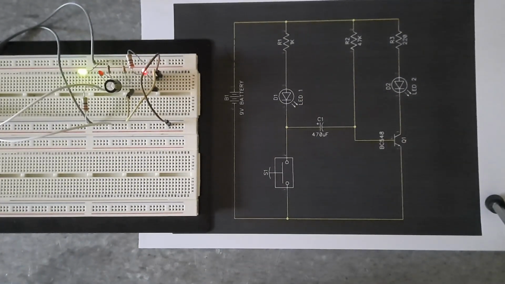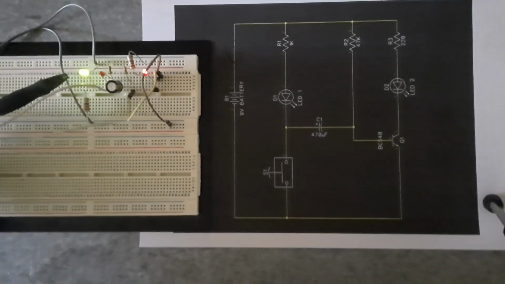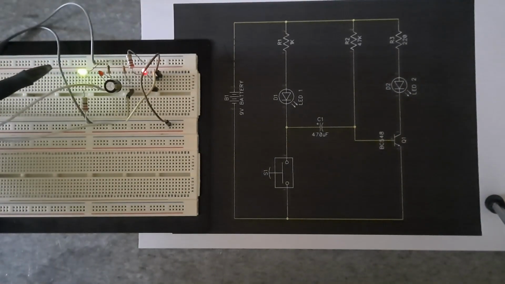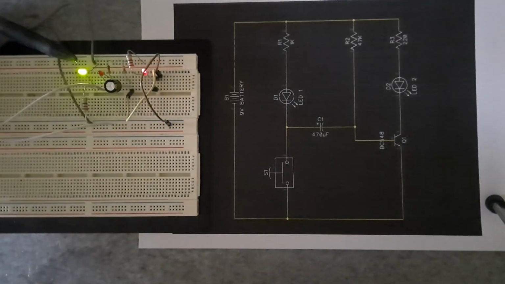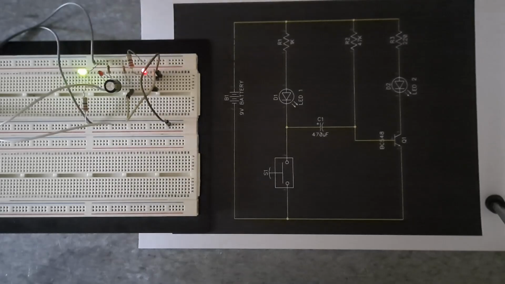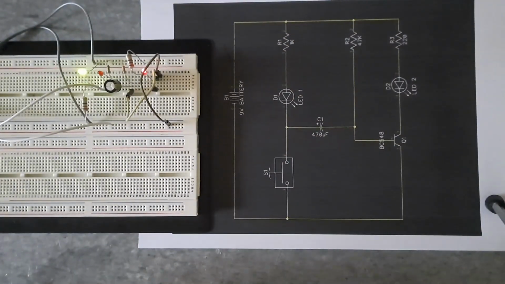There it is. So the green light just means my power supply is on. It means this circuit is powered up. And as soon as we powered it up, LED 1 lit up and it went out. LED 2 lit up and it stayed lit. It's still lit now. Let's do that again.